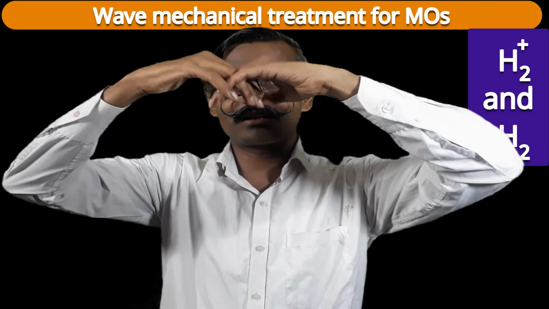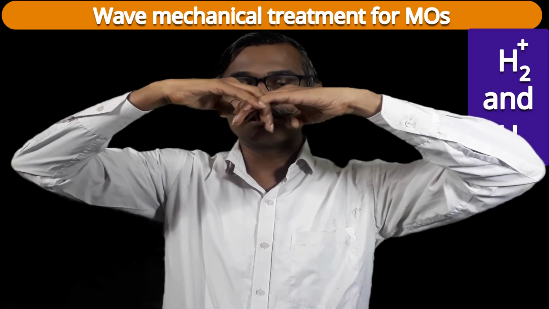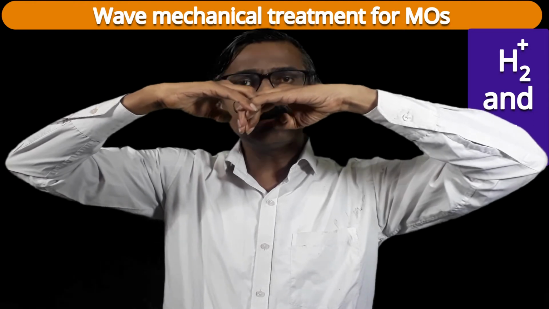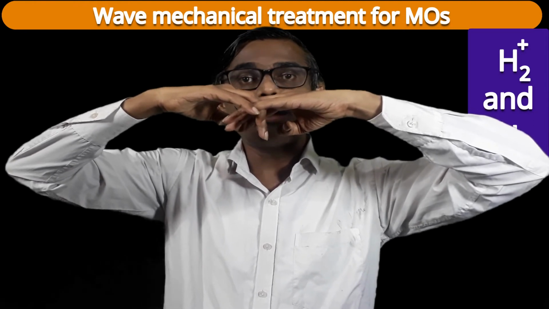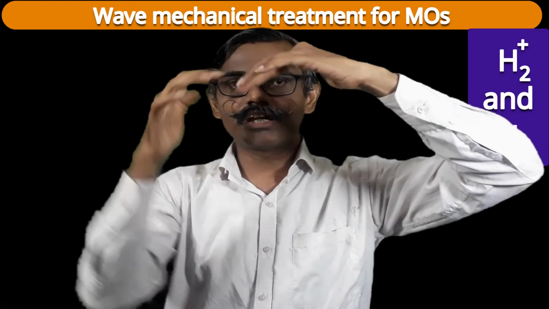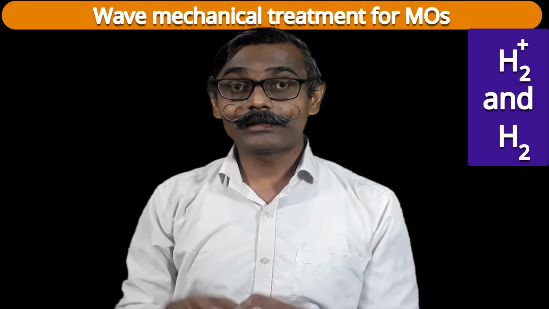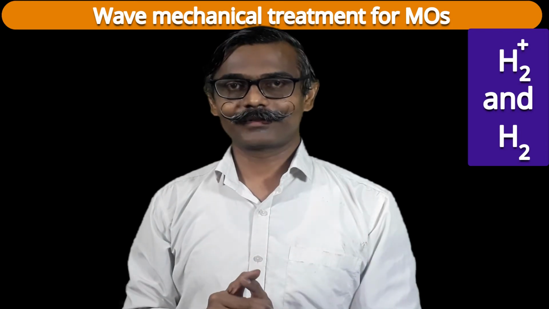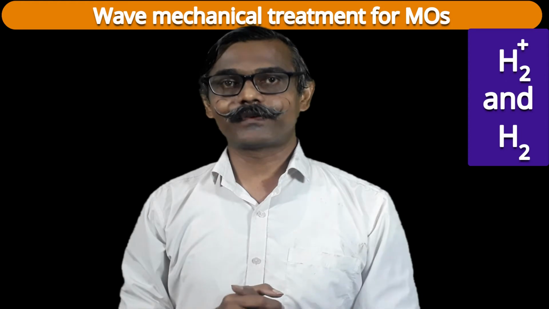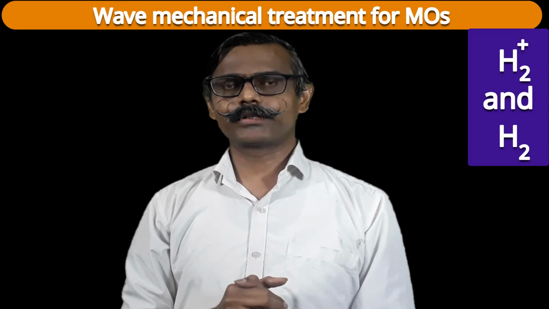See here, if constructive interference occurs, then these two nuclei, which I am representing by my thumbs, will be filled in between. There is no gap. Electrons are always there. Suppose I consider the mean distance here, there also electron cloud is there. Considerable electron cloud is there. That's a constructive interference, an attractive interference, an additive interference. That's the bonding orbital formation.